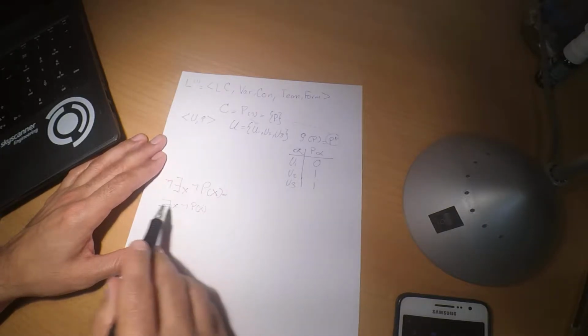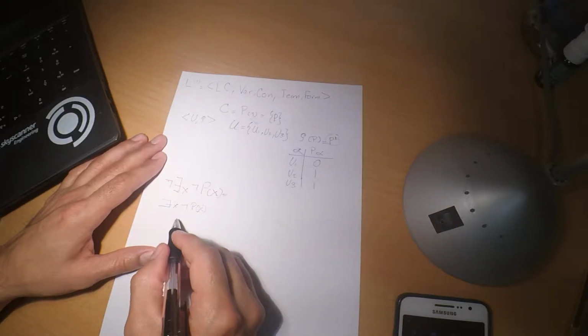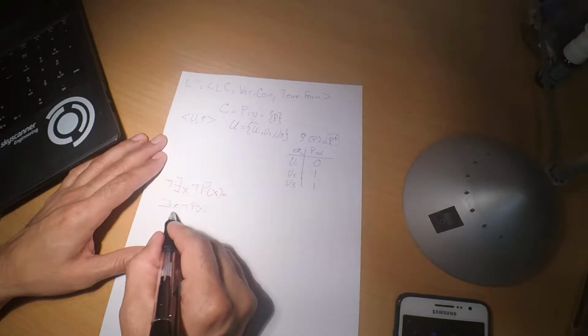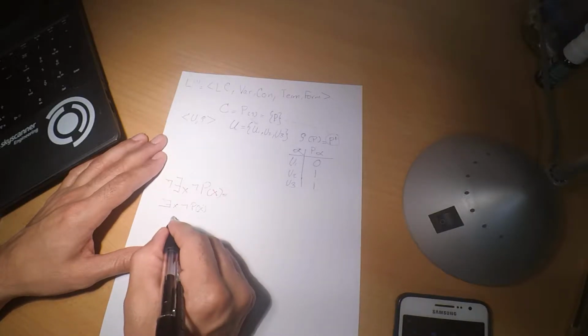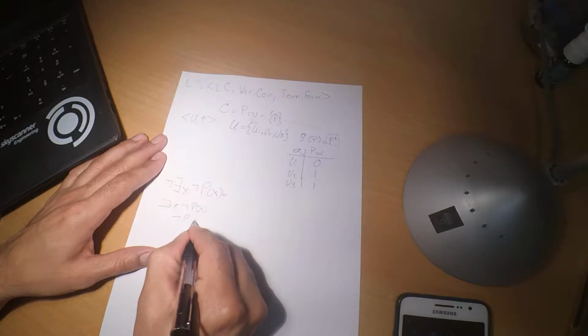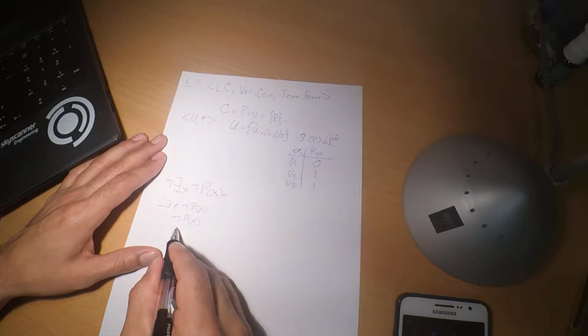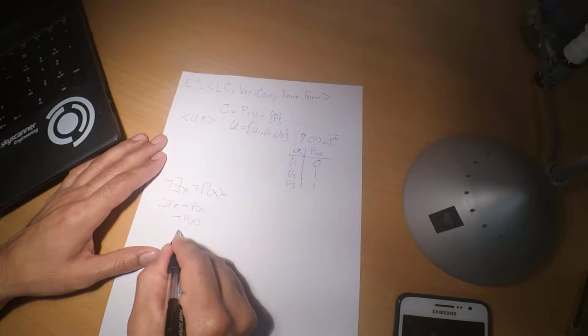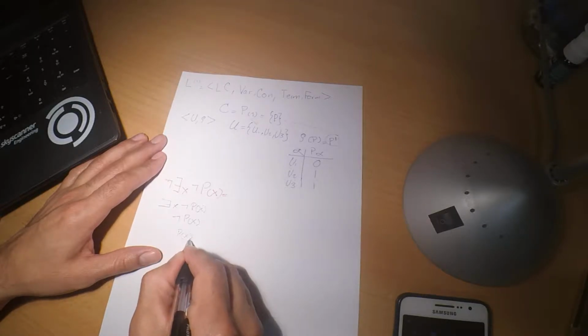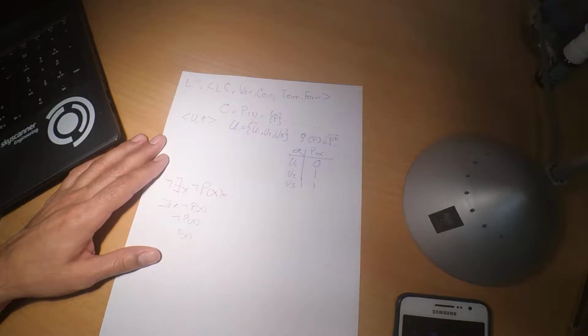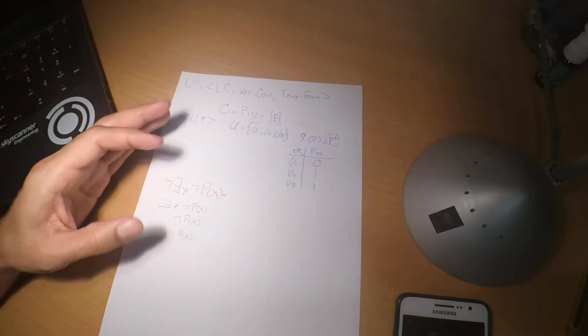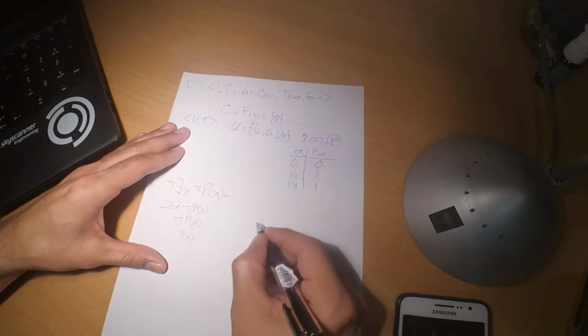That is the continuation. Then continue with the tree. The next will be negation Px. Okay, and then you can reach the atomic formula with Px. This is going to be the atomic formula. Okay. So after that, let's do the mapping.